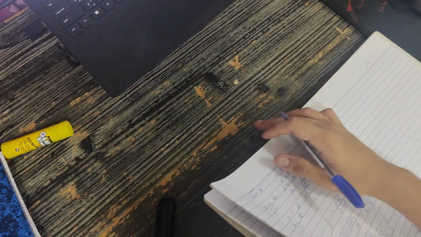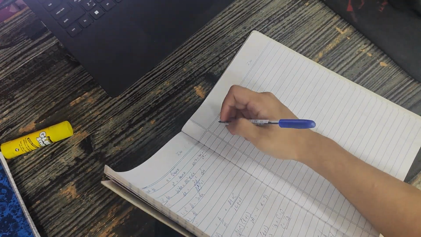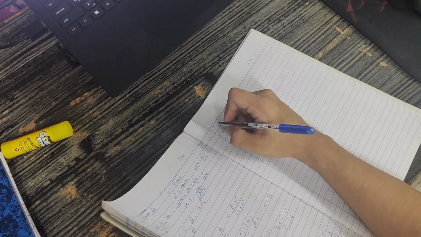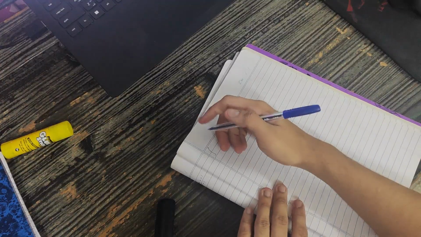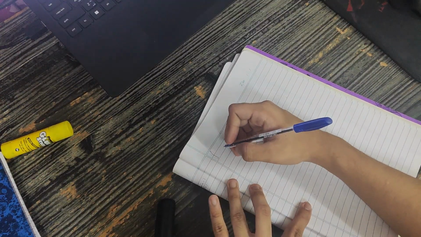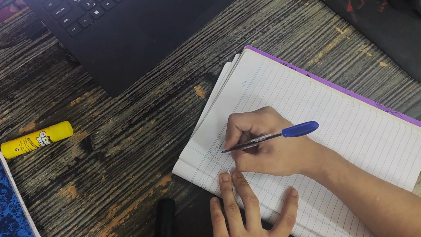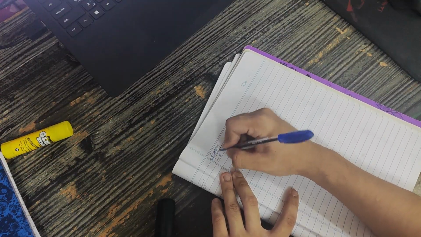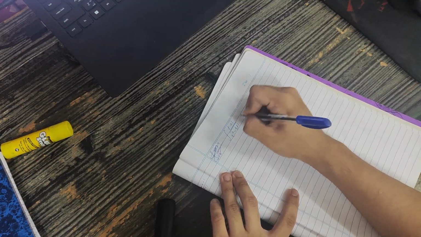So on this page, let me see if it's in cam. Yeah, it is. We have the integral of t plus 1 divided by t square minus t plus 1.